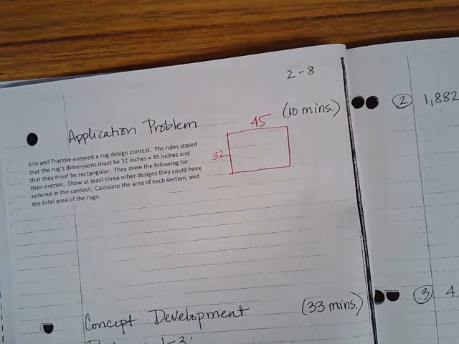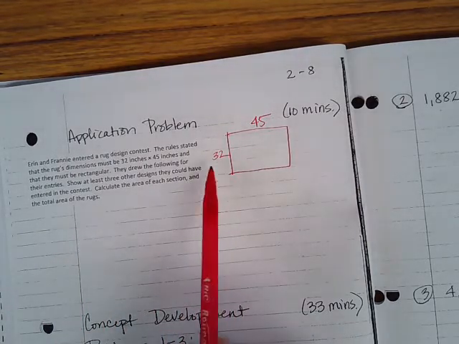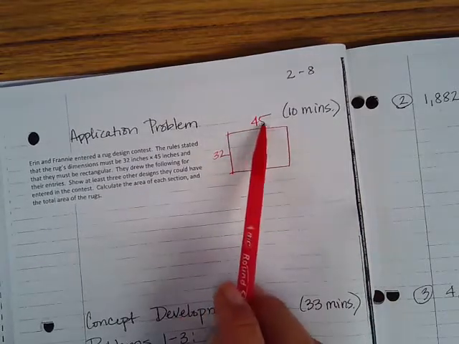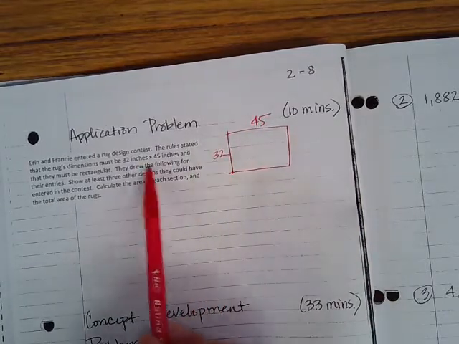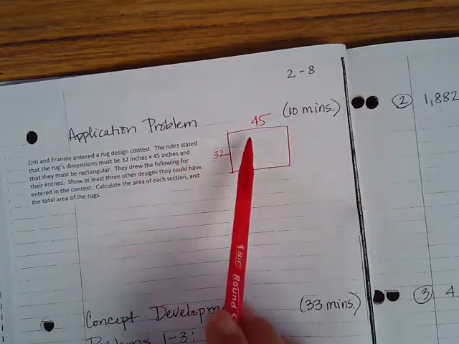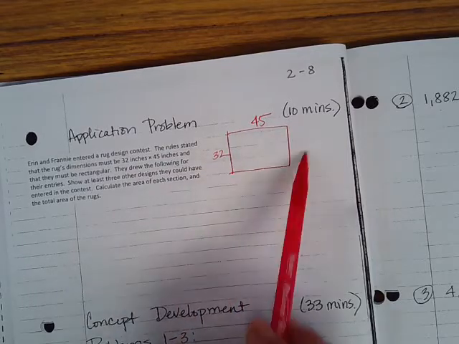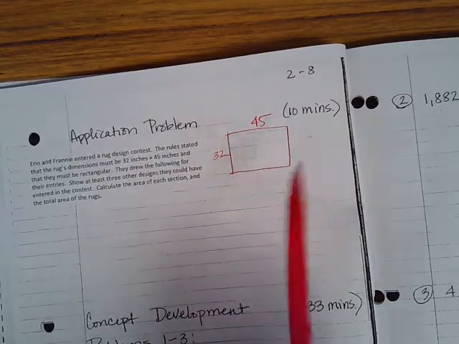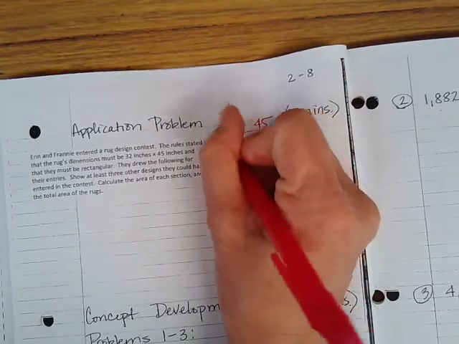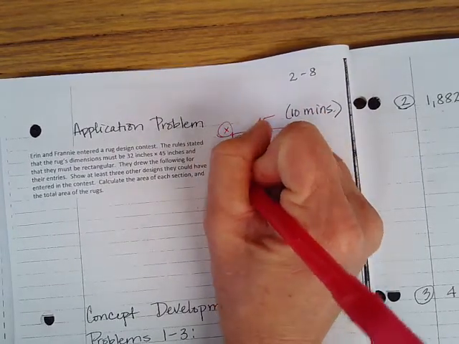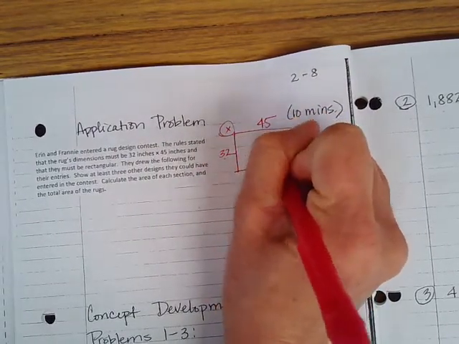So they're saying, what are the different ways you could break up 45 and 32 in order to make sure it's going to have the same area? So remember, length times width equals your area.